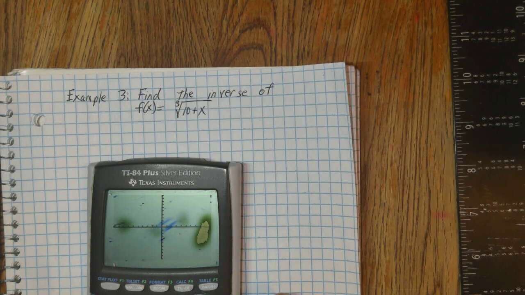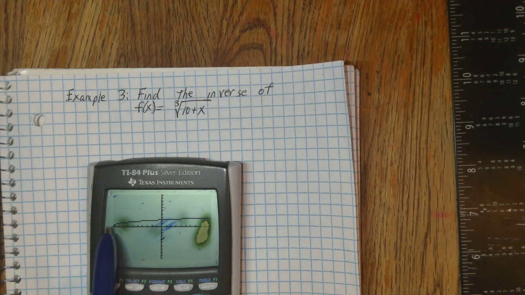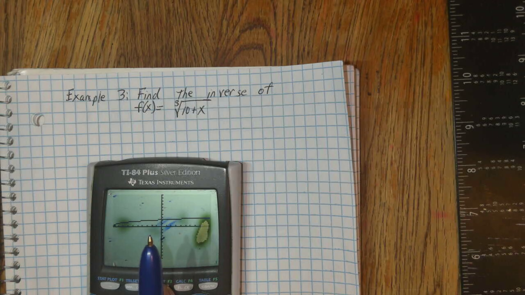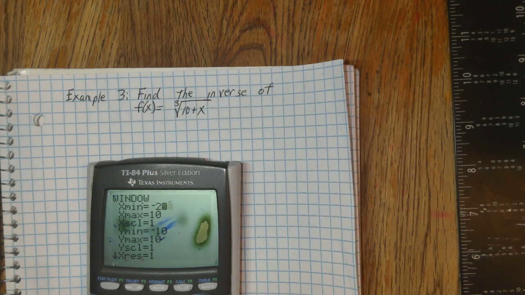If I look at the graph of that, it continues to rise. Let me zoom out a little bit, because I think there's more stuff over here. I'm going to just change the window, negative 20 to 20 on the x's.